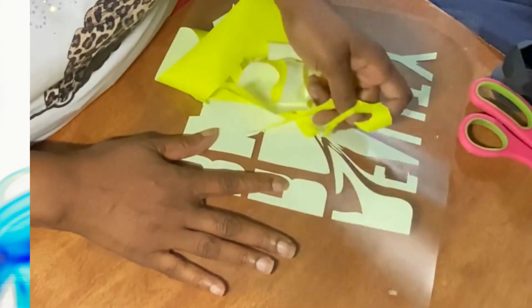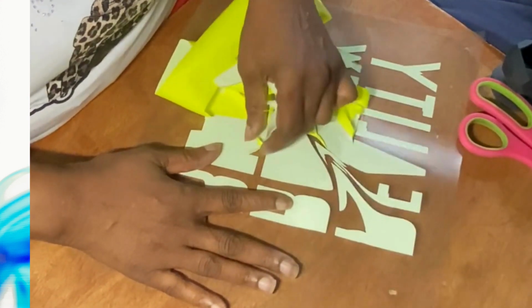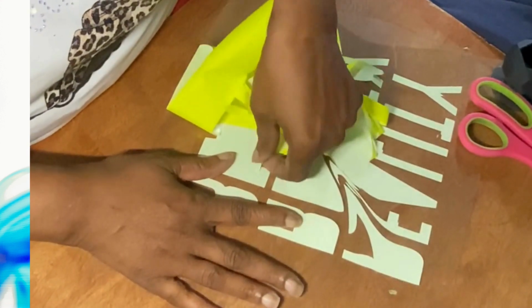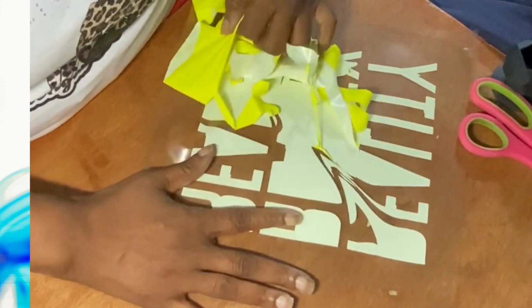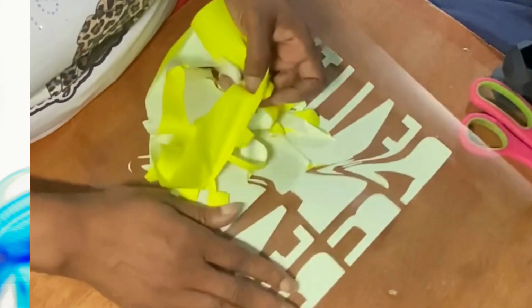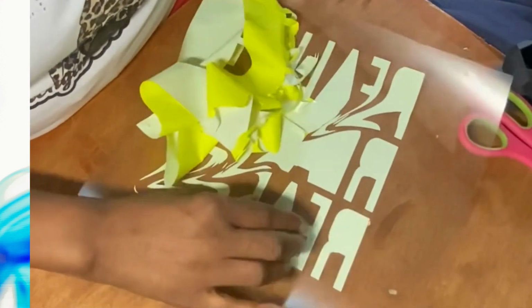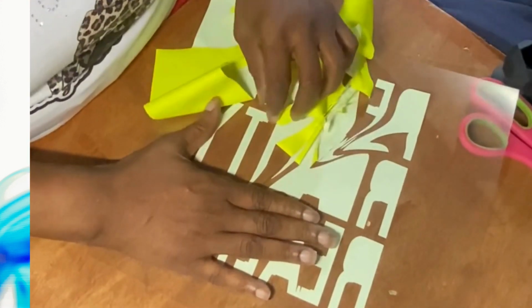And as you can see, I don't have a problem going in here and just pulling. And guess what? It all has to do with how you set up your cutting machine.